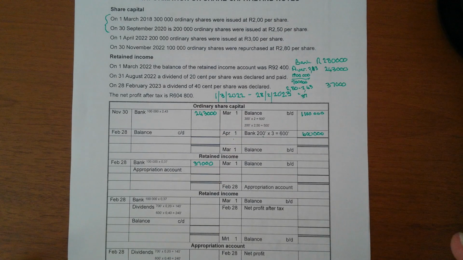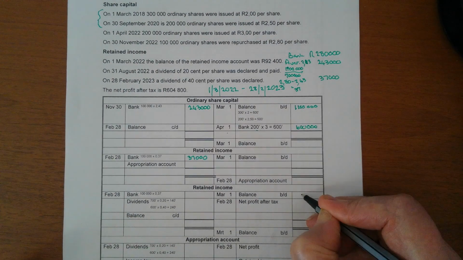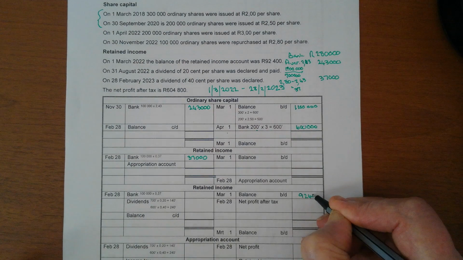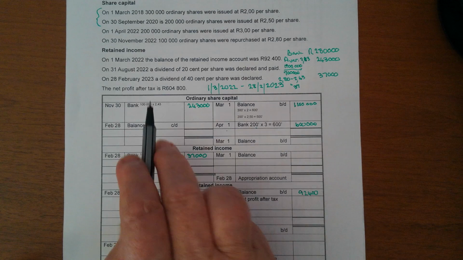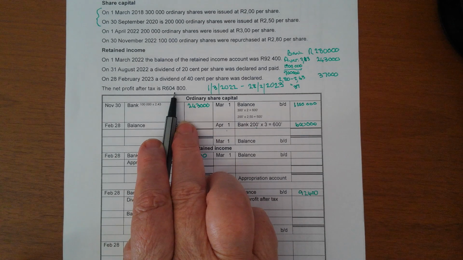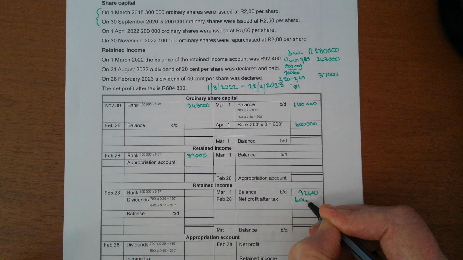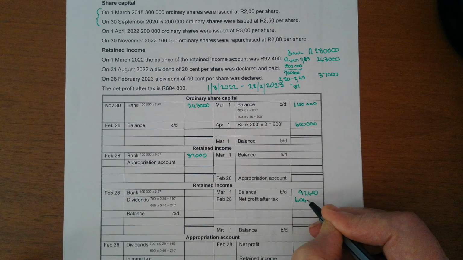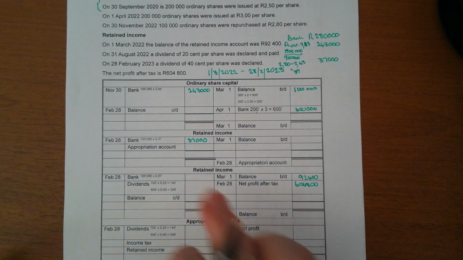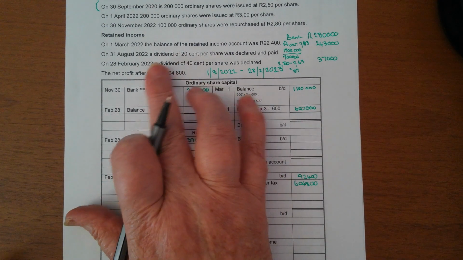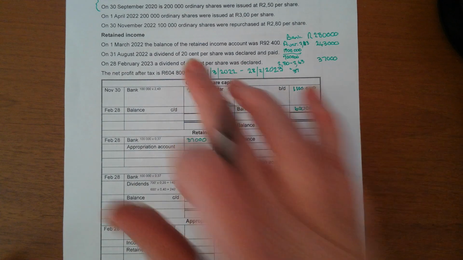Okay, if I look at my retained income account, the opening balance is 92,400, and they give you the net profit after tax is 604,800. Okay, then on the 31st of August, there was a dividend declared of 20 cents.